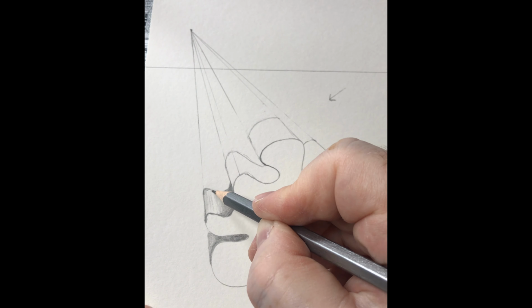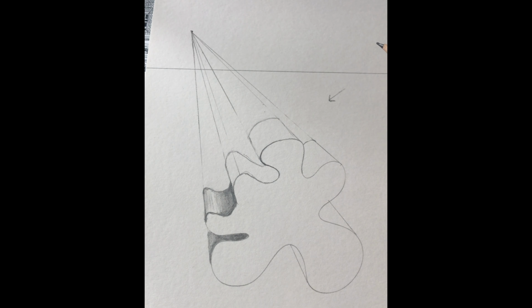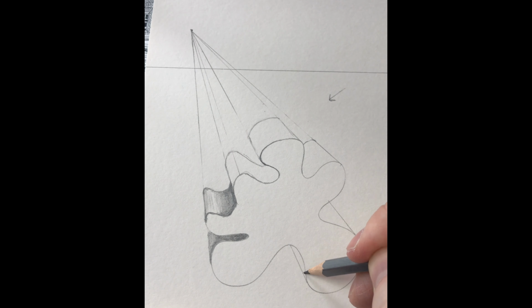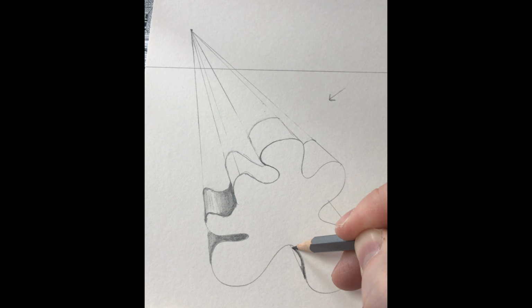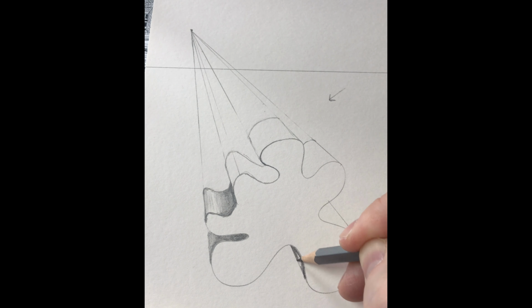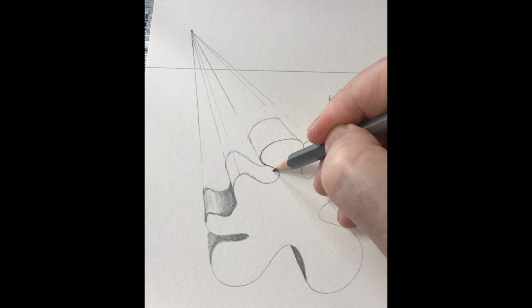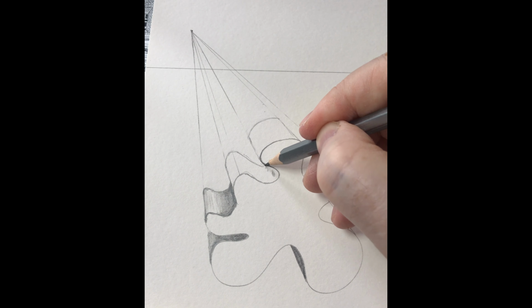Obviously, parts of the form which are in shadow will need to be darker, such as this area here, right at the bottom. And this will give you the illusion of a three-dimensional shape and a three-dimensional object in space.